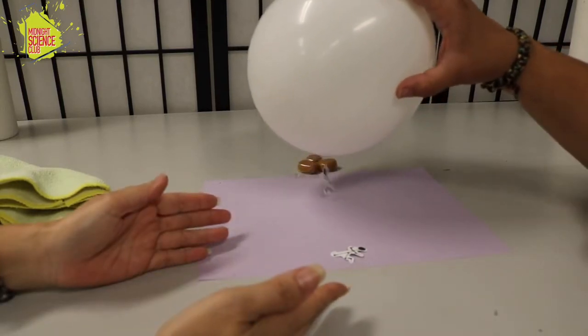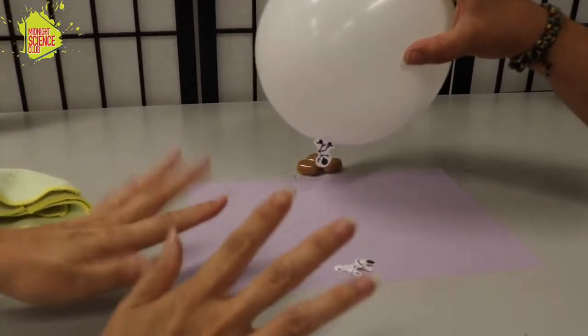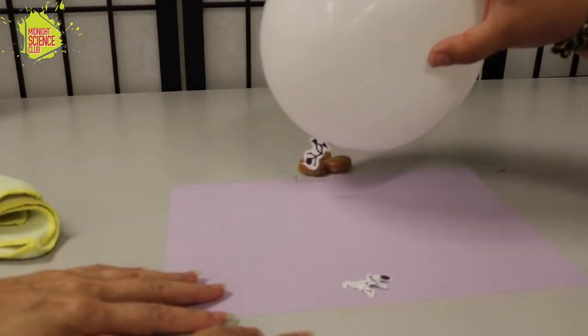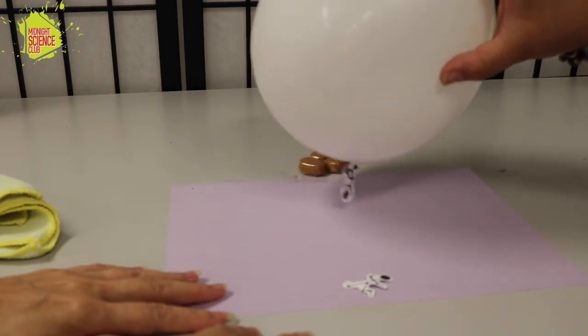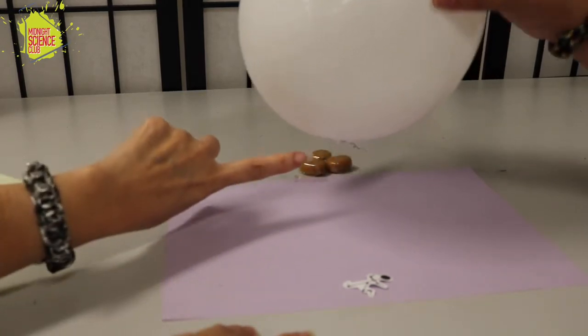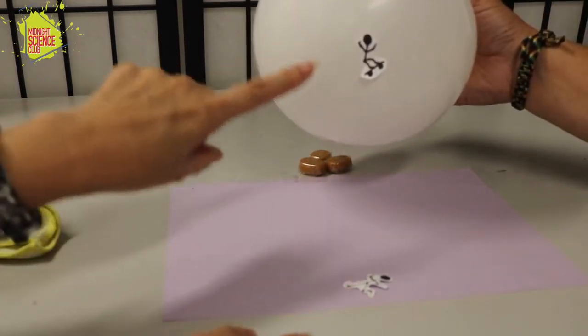Maybe with static electricity? I think you are correct. While you were rubbing that balloon, I actually heard some real light crackles. So I think definitely static electricity had something to do with it. But what causes static electricity? Oh, he's stuck. Now he's stuck.